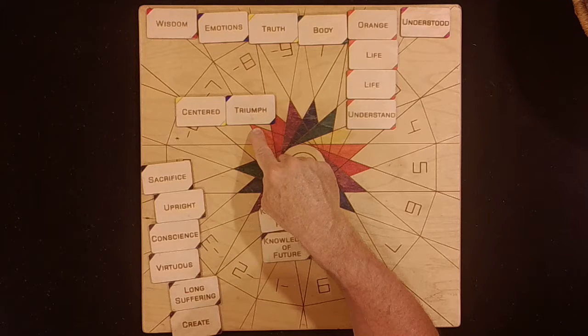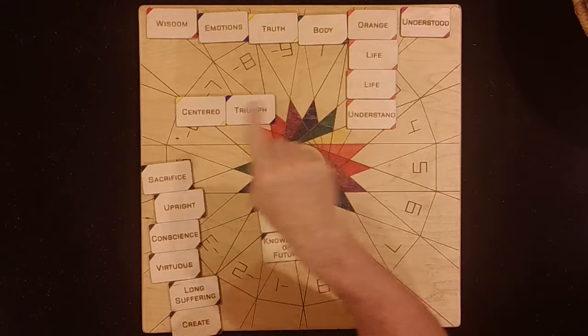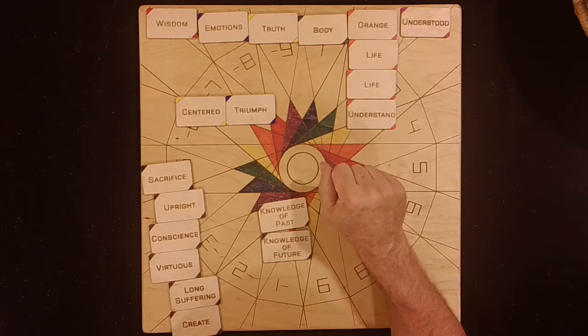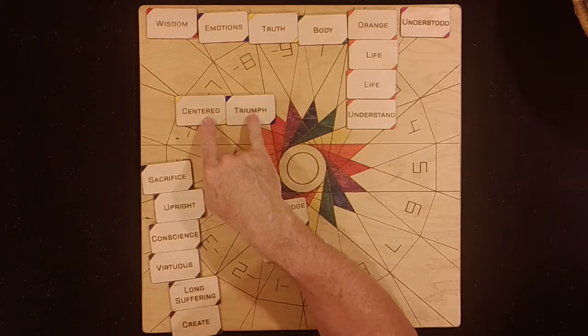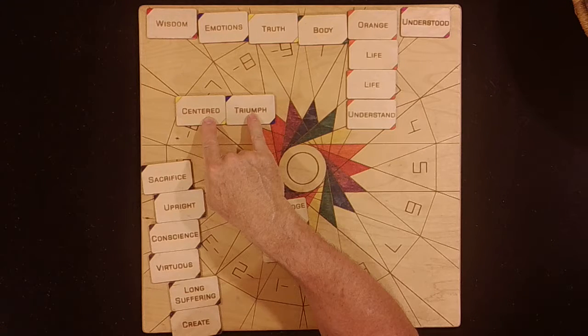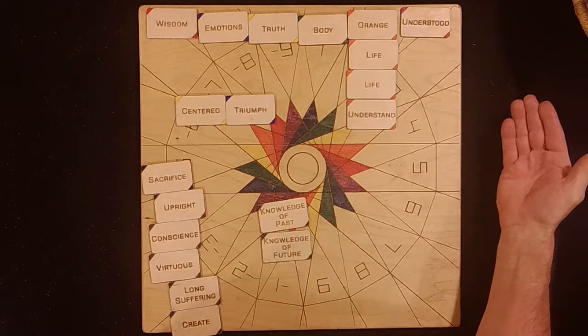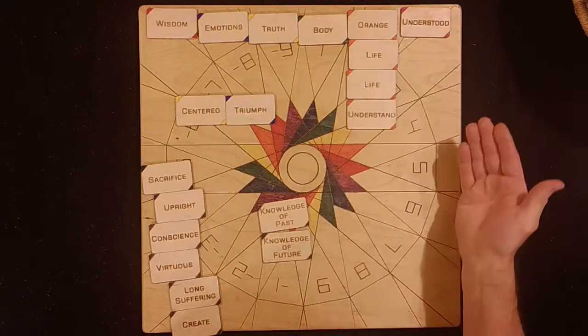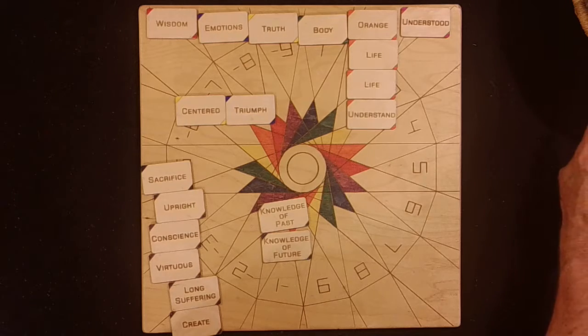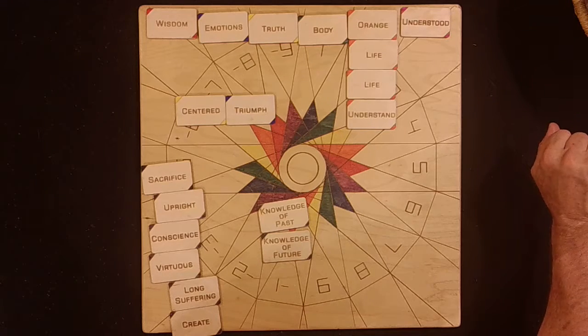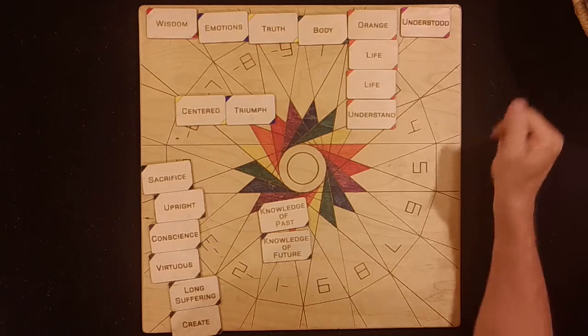That's how you would look at this if you just looked at the numbers. The sum total of a 5 and a 7 is a 12. That's a 3. So the energy of this person is in the future. Between past, present, and future, their energy is in the future.